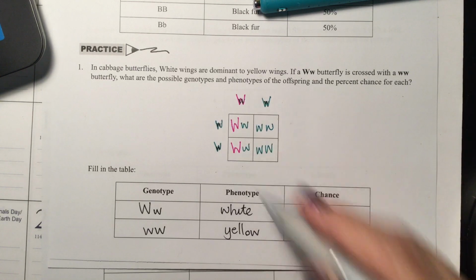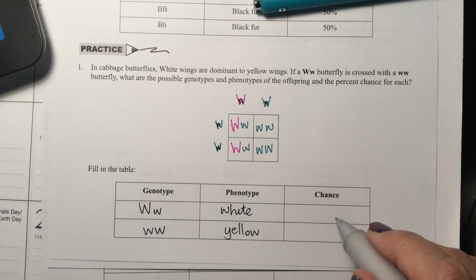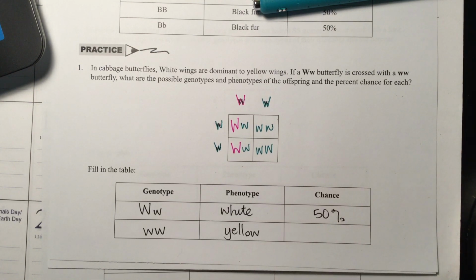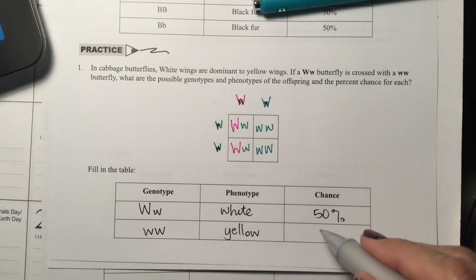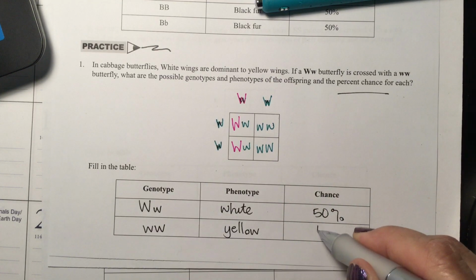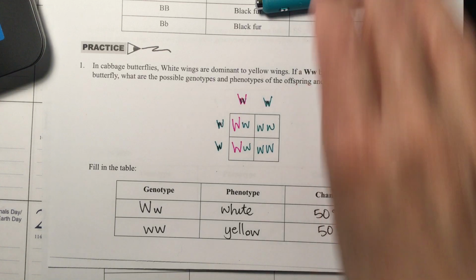The chance, again, it's a chance because Punnett squares are probability. The chance of it being a white-winged butterfly is 50%, or 2 out of 4, or 1 out of 2, a lot of ways to write it. We're just going to go with percent chance because that's what the worksheet is asking for. So there's a 50% chance it'll have yellow wings and a 50% chance it'll have white wings. The thing is, that's just a chance. They could have 100 babies and 97 of them have white wings. It's just a probability. Okay, back side of the paper.